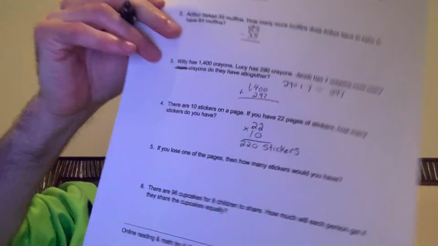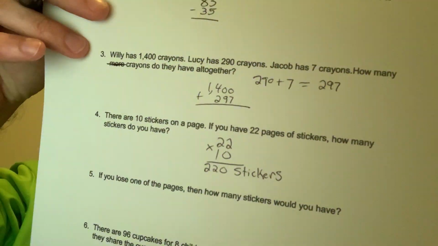Now I'm going to solve this one because number 5 is going to ask a question about it. So you line it up like this, 22 times 10. I know that 22 times 10 is 220. You just add a 0. That's the easy way to do any number times 10, you add a 0. So you write 220, and it is stickers, right? We need to label stickers. So your answer would look like that, 220 stickers.